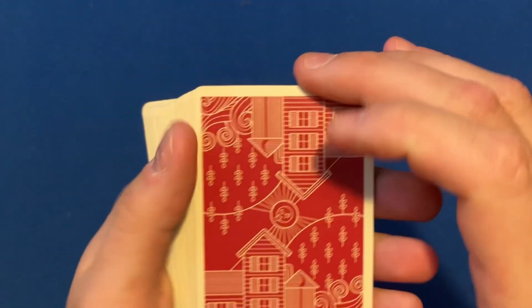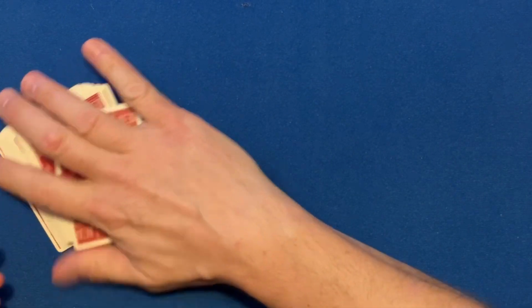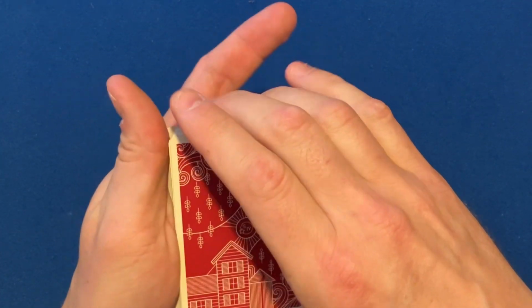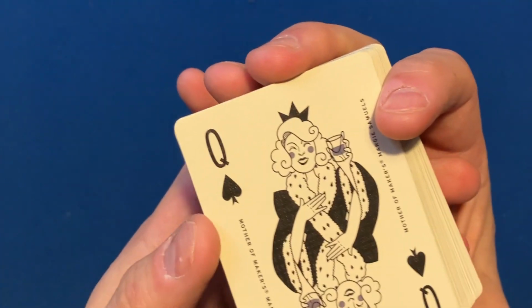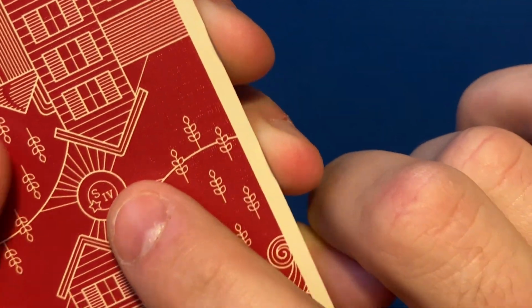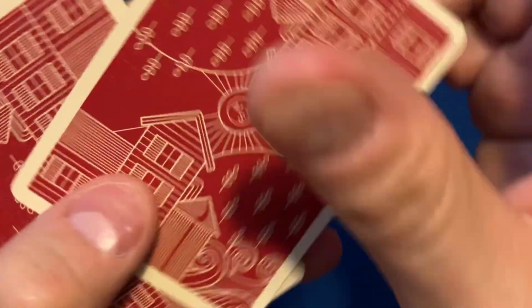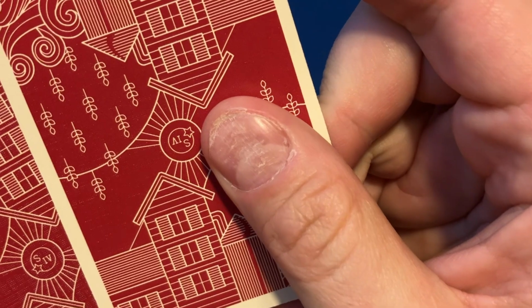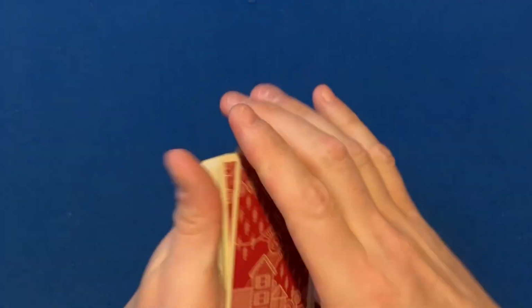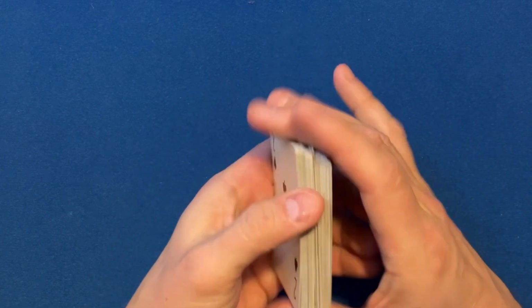Now, like I said, this works with any one-way deck. Here I have another one-way deck. It looks like, for all intents and purposes, that it is a normal matched up deck. This is a Maker's Mark deck. There you go. The one little thing that sets it apart is this little design in the center, so that when that card is spun, you can see that the letters are upside down. So let's do the trick with this deck here.